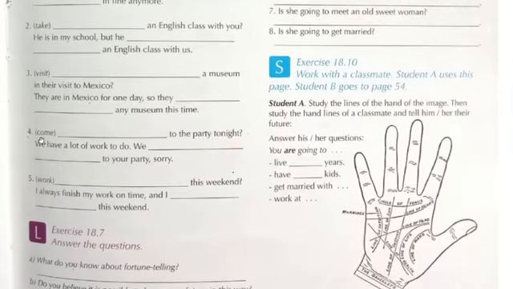Number 4. We. Are we going to come to the party tonight? We have a lot of work to do. We aren't going to come to your party, sorry.